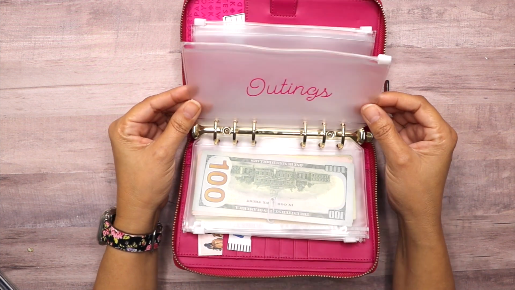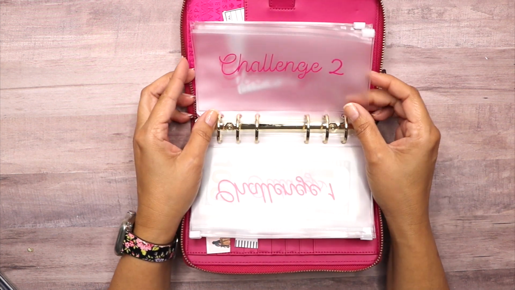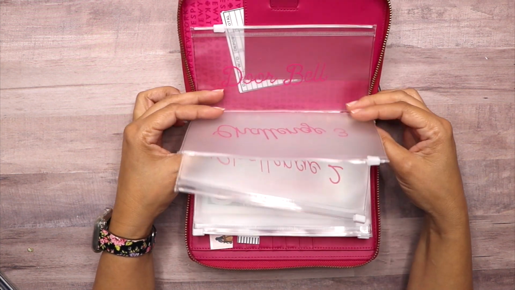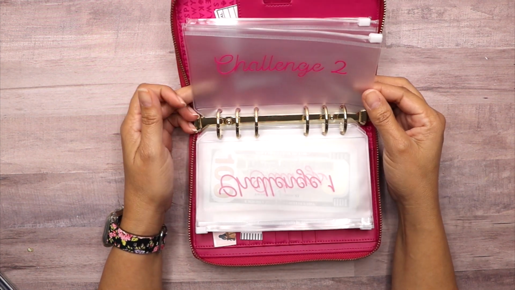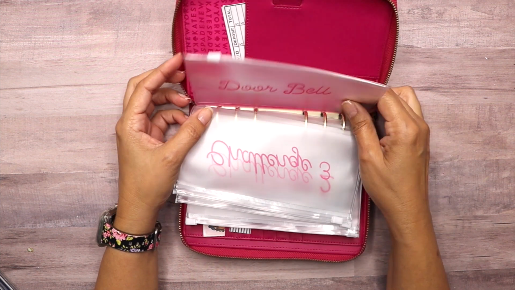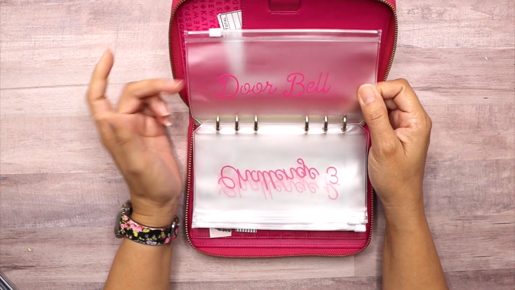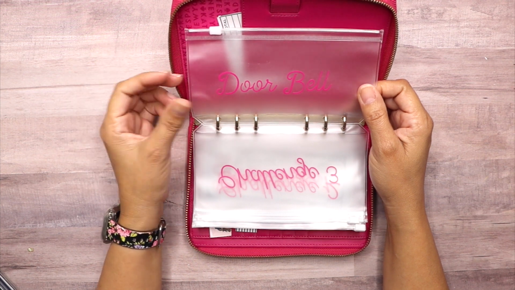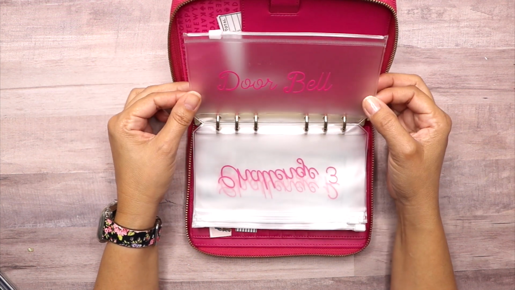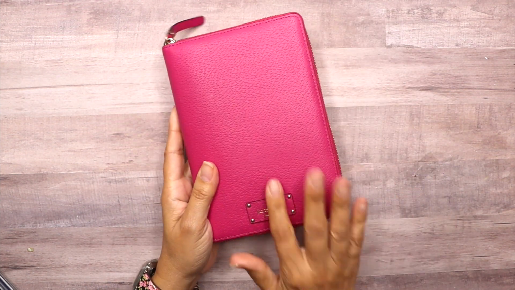Then outings for my husband and myself. And then the challenges that I'm doing with the $5 bills, $1 bills. I didn't want to name the challenge because of course that's going to be changing. So I just named challenge 1, 2, and 3. And then this is just the envelope that I made to pay for the doorbell, because it's a yearly service. But I don't think I'm going to use it. But I just kept it here just because. So that's what I keep on this one, Kate Spade.